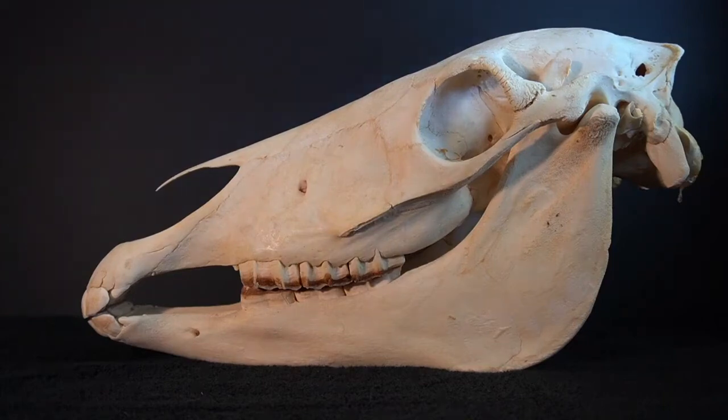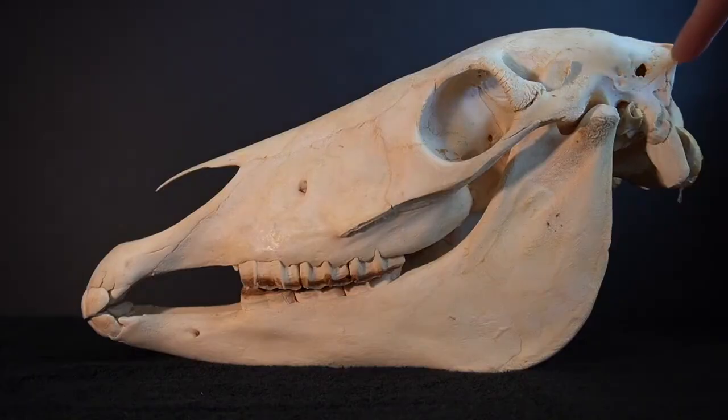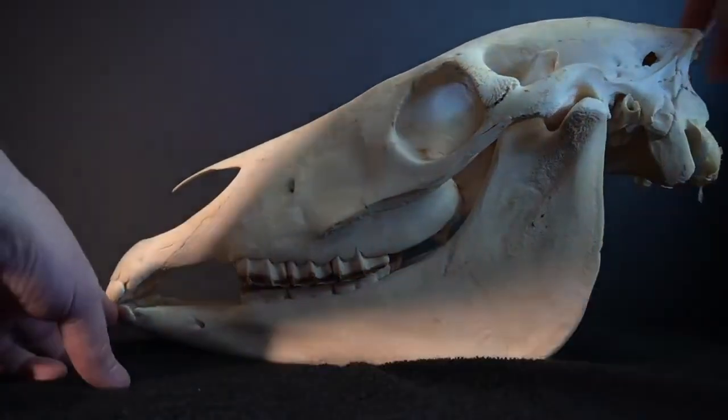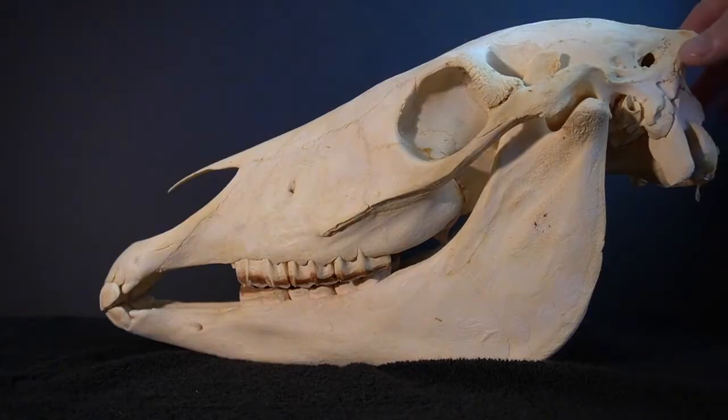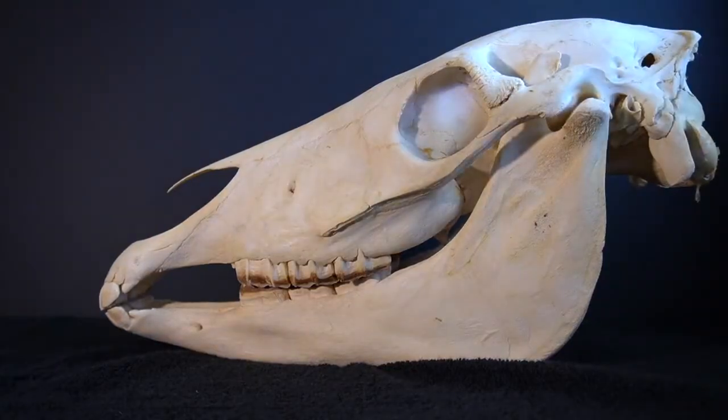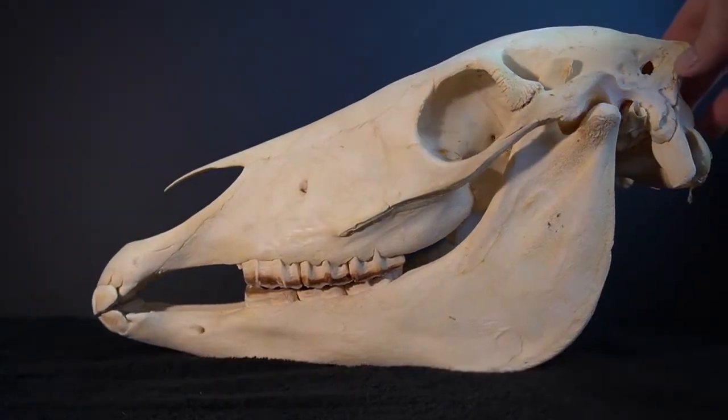On this skull, you can see the nuchal crest. It's this highest point of the occipital bone right here. Turn the skull. You can see it there. So that's the highest point on the horse's head, and it's susceptible to fracture in horses that are rearing up in confined spaces.